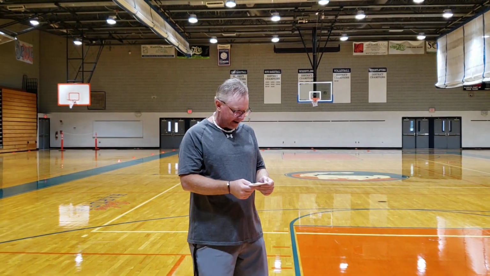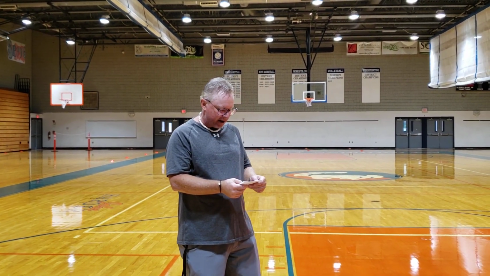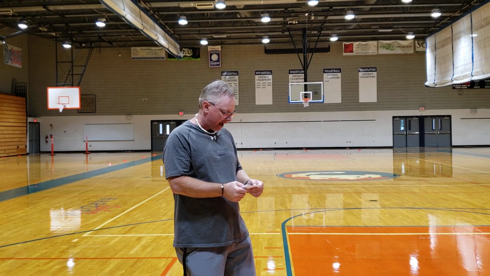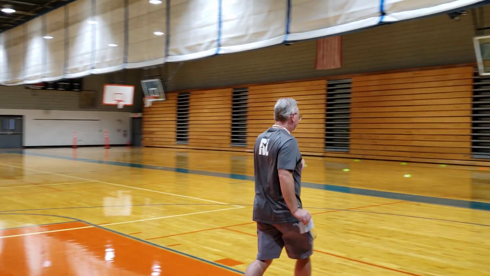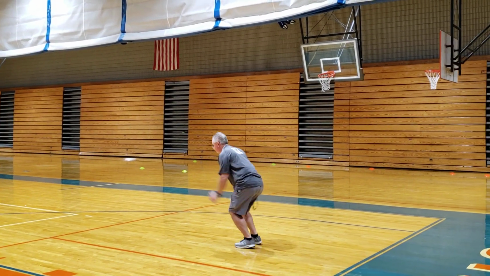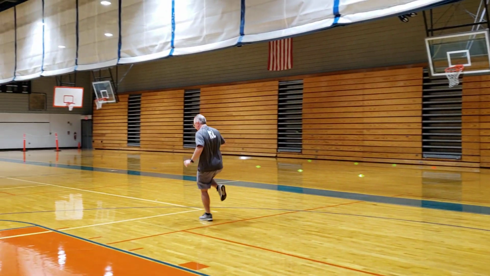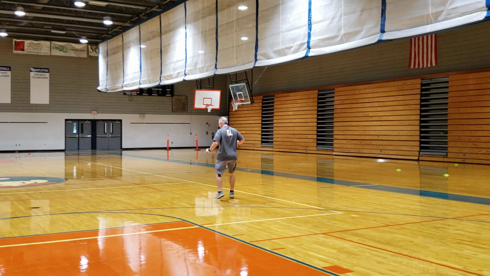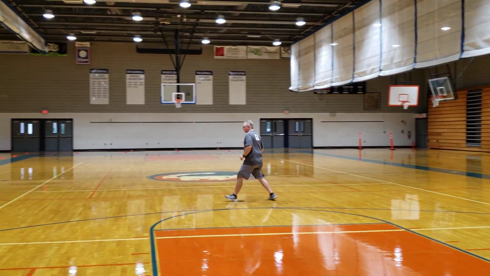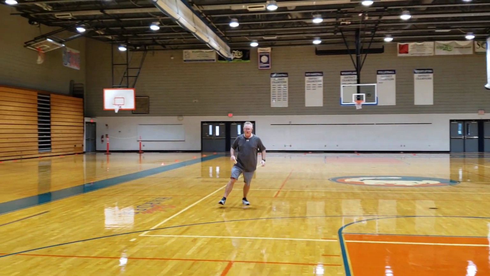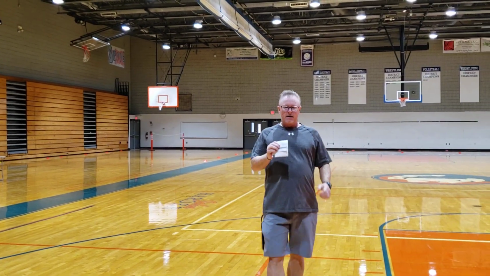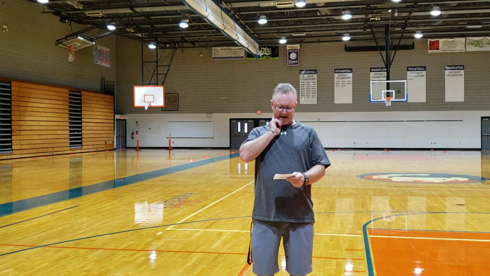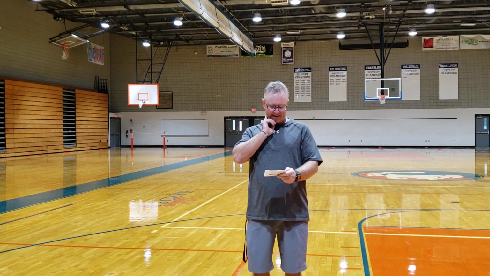Next one is bounding, jump, or hop. You can even add in skips, which might be even easier for a lot of you. It's basically the same thing. If you can do some skipping around, you can do some hopping if you want, one-legged hop. Maybe some shuffles, side to side, and then of course the skip. Come back, take your pulse after 1 or 2 minutes.